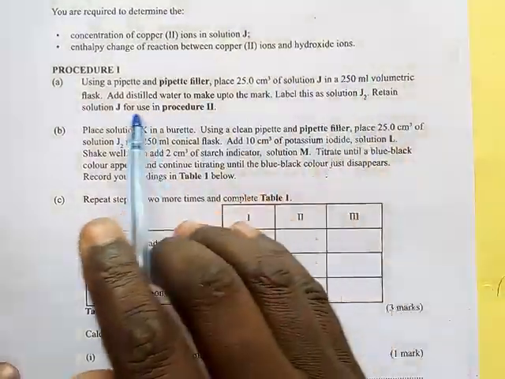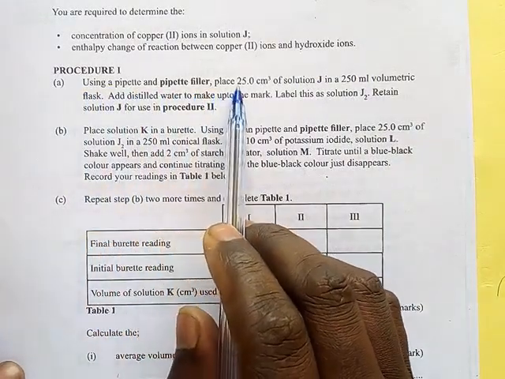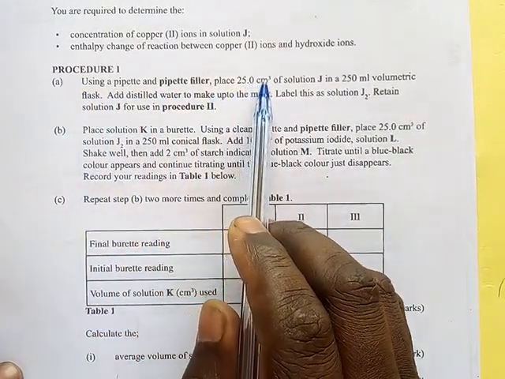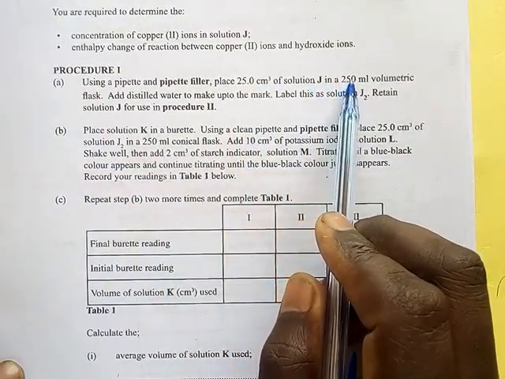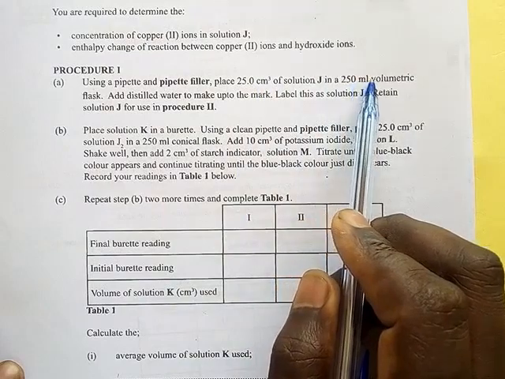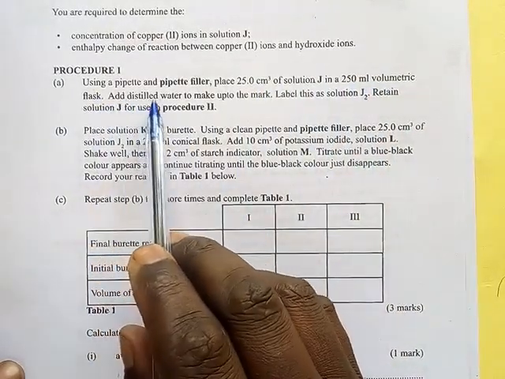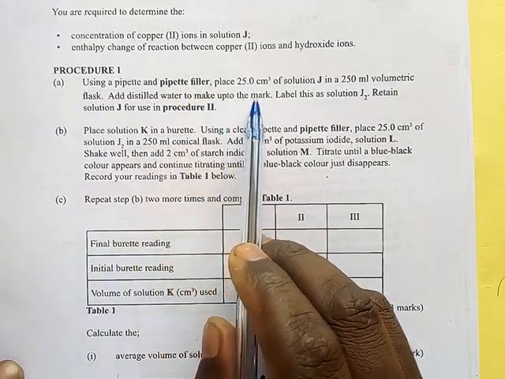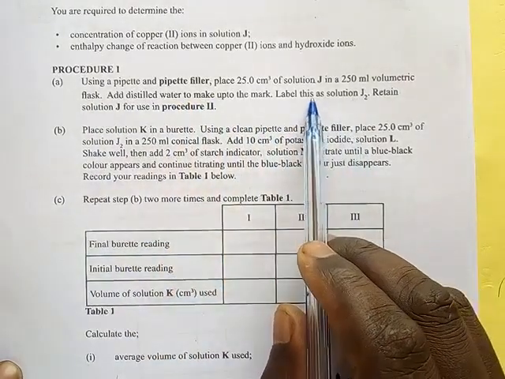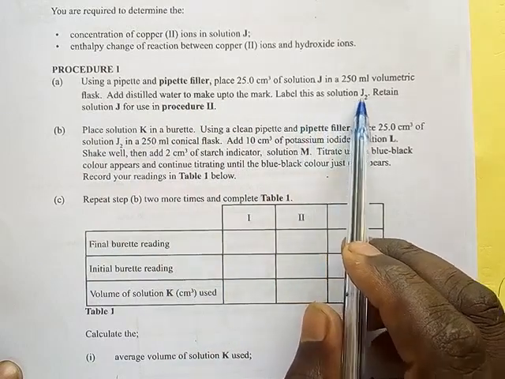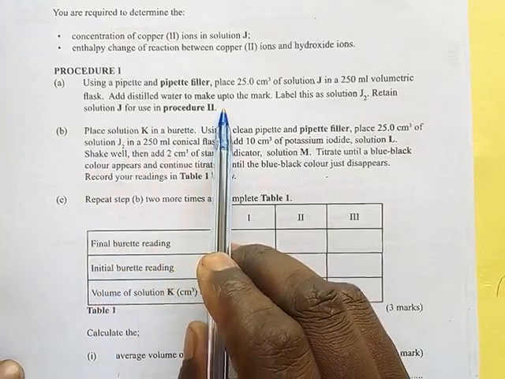Procedure. Using a pipette and a pipette filler, place 25 centimeters cube of solution J in a 250 ml volumetric flask. Add distilled water to make up to the mark. Label this as solution J2. Retain solution J2 for use in procedure 2.